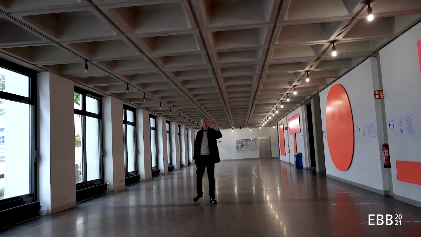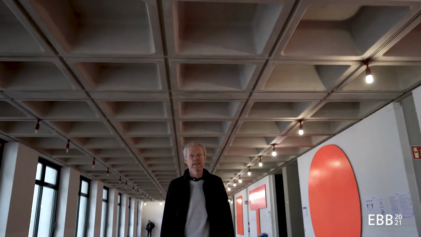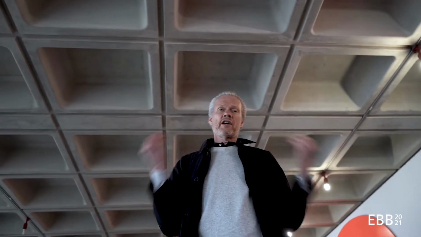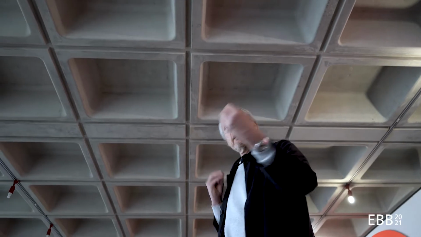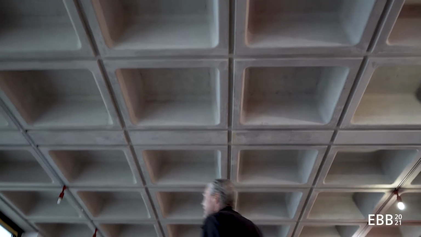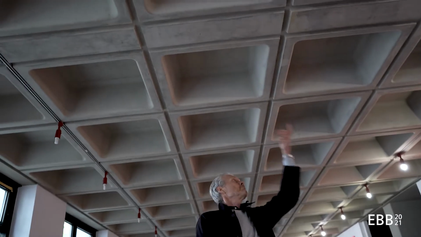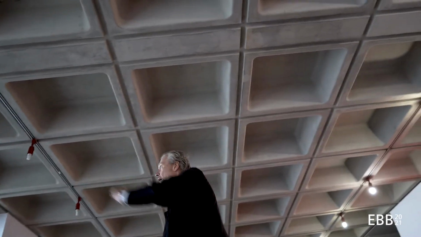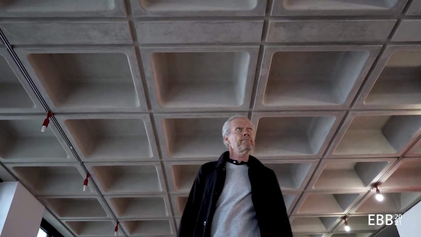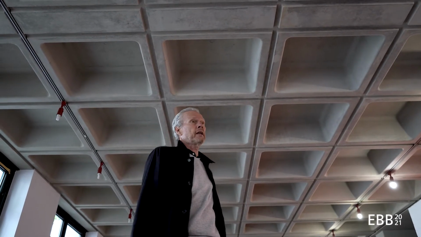So here above me we have a waffle slab structure. So the waffle slab structure normally is good for square surfaces where the span is the same in both directions. So in this case, it's not exactly the same span in both directions, because we have primary beams here interrupting the waffle slab structure. But in general, it's not ideal for this type of rectangular space.